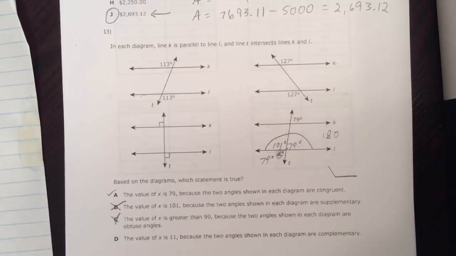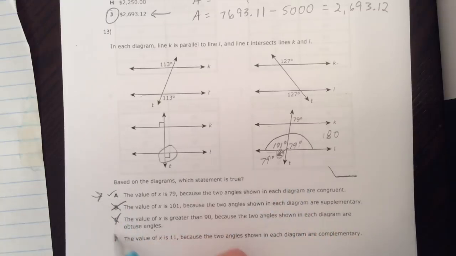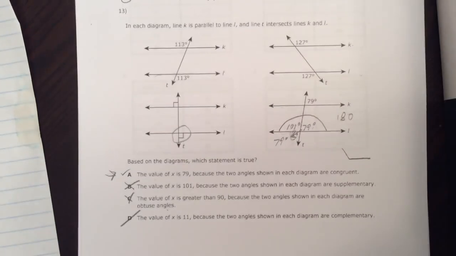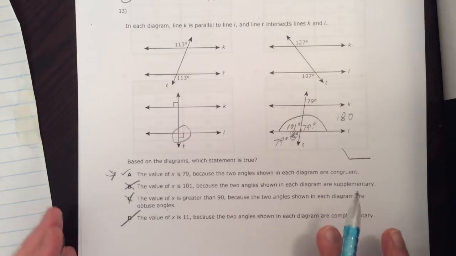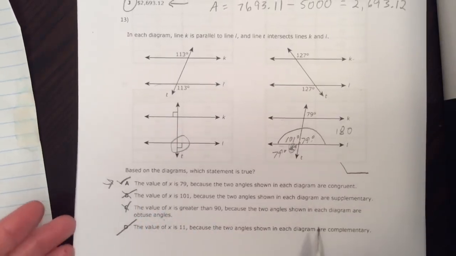That's not it. The value of x is 11 because the two angles shown in each diagram are complementary. That means they need to equal 90 degrees. And that is not a 90-degree angle. This is a 90-degree angle. So, A is your answer. You have plenty of time on the test to go through each answer and just make sure that this is correct.